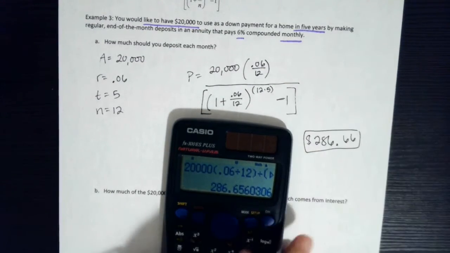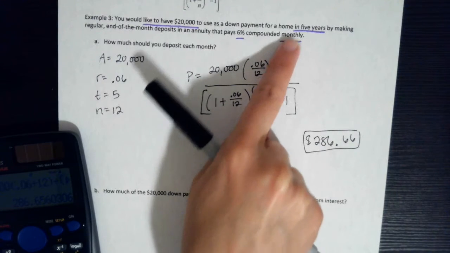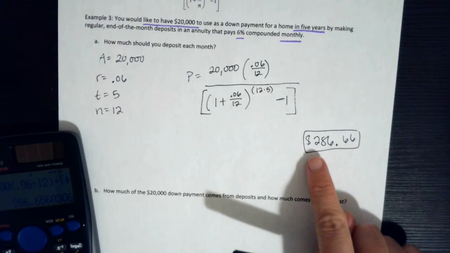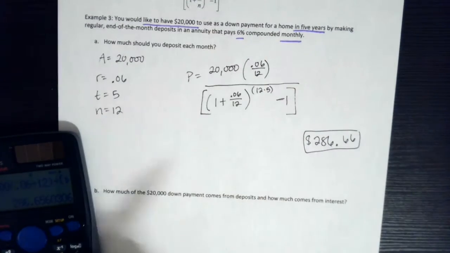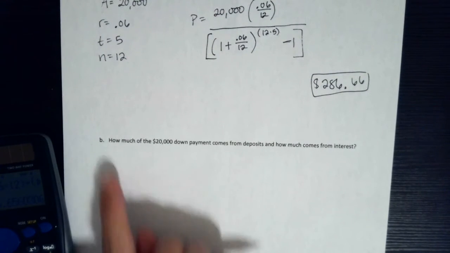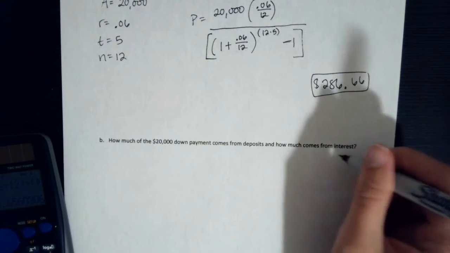So if you can find a bank account that pays 6% interest compounded monthly, and you have 5 years to save up for a $20,000 goal, you need to put in your bank account $286 every month to reach that goal, is what this is telling you. So then this next problem, how much of the $20,000 down payment comes from deposits and how much comes from interest?